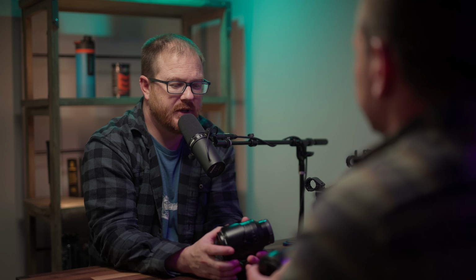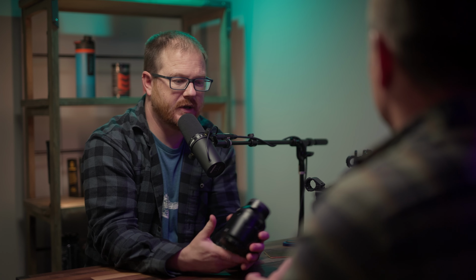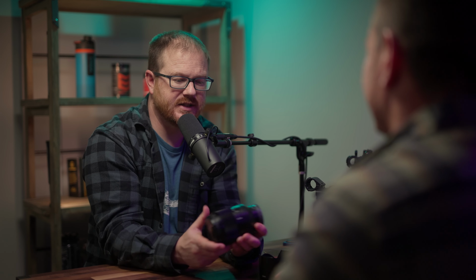So why don't we get into elements, blades, and why they're important. By no means do we want to get too deep and confuse anybody. I'm just going to keep picking up this lens because it's right here. This is a Zeiss Sony 1.4. If I had to say my favorite lens, this is probably it. It's very unique.